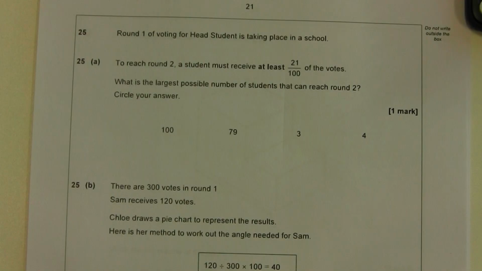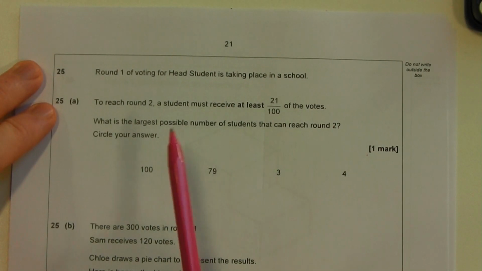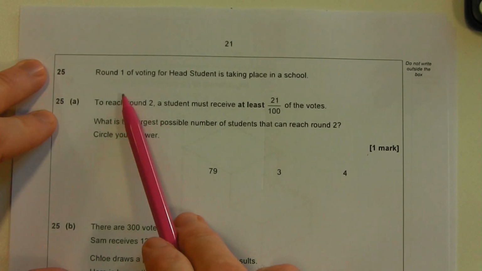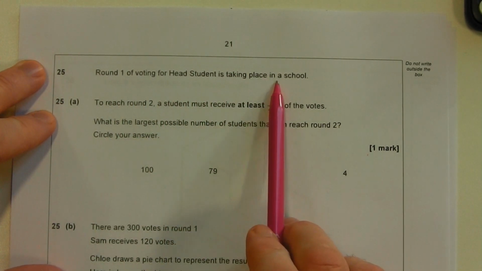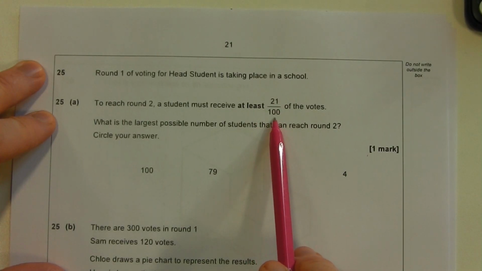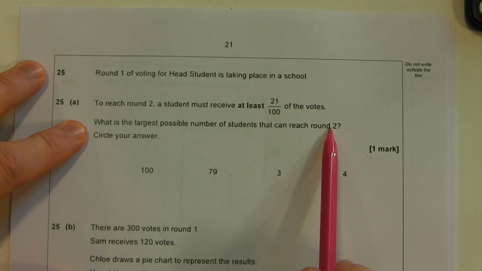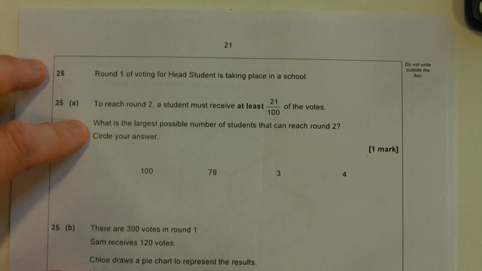Question 25, only 1 mark, but there's still a thing to do. So we're going to vote for head students in a school. To reach round 2, a student must receive at least 21 out of 100 of the votes. Okay, so the largest possible number of students that can reach round 2. We just need to see how many 21s go into 100.